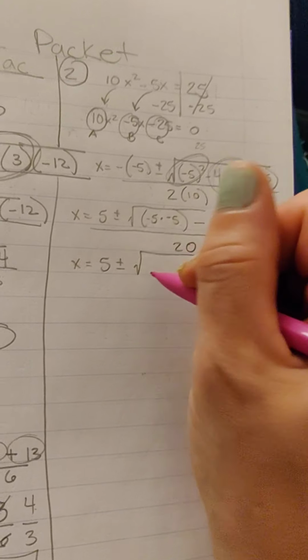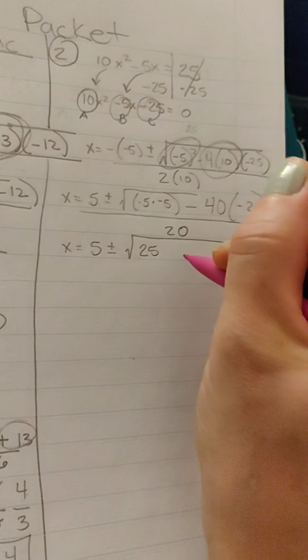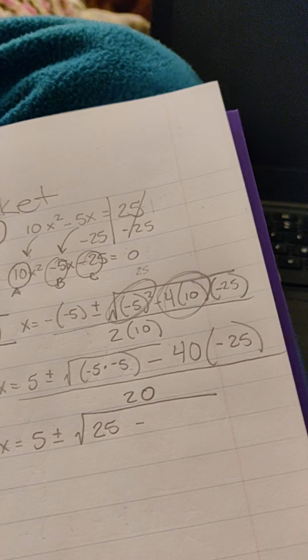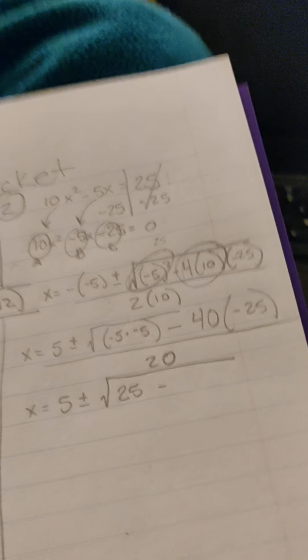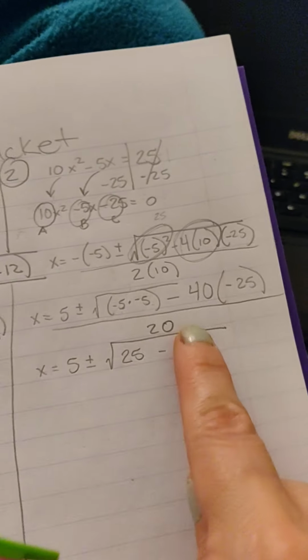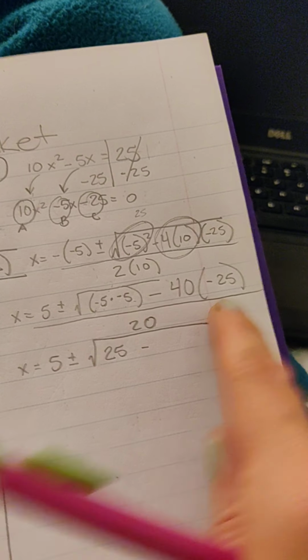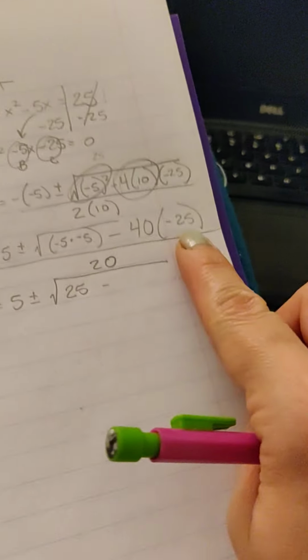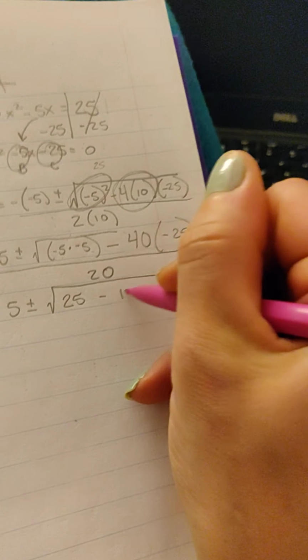2 negatives equal a positive, so we've got 25 minus 40 times negative 25. Two negatives equal a positive. So I have negative 40 here and negative 25 here. Two negatives equal positive. 40 times 25 is 1,000.